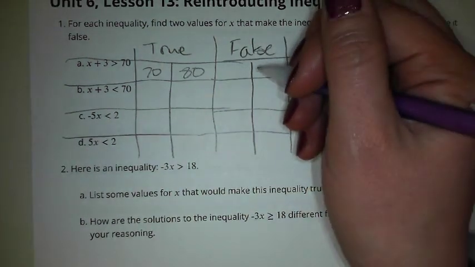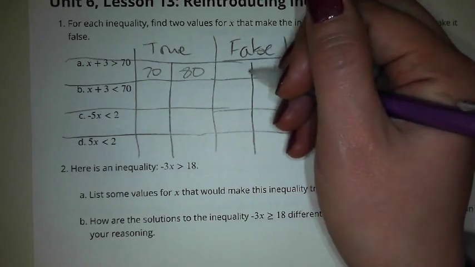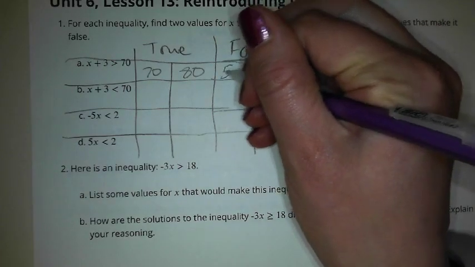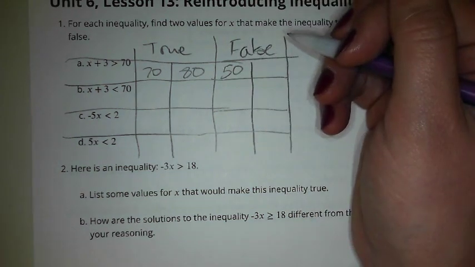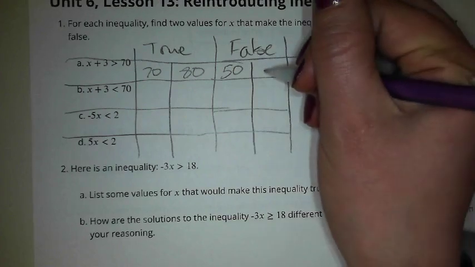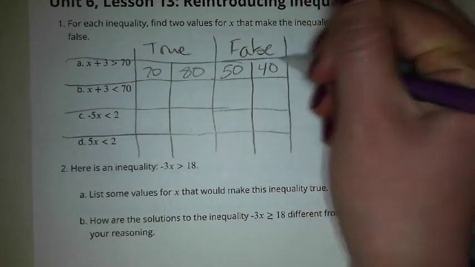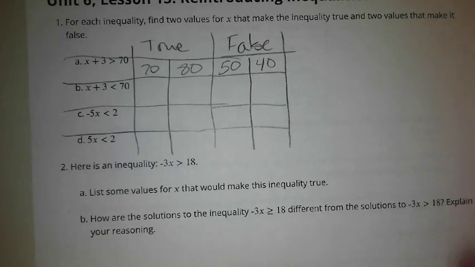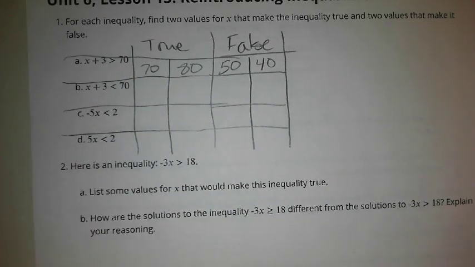To make it false, I need anything that's going to add up to 3 and be less than 70. So I could do 50. 50 plus 3 is 53. That is less than 70. That would not be greater. And I could do 40, which would give me the same result, false. 40 plus 3 is 43, and that is less than 70, not greater.